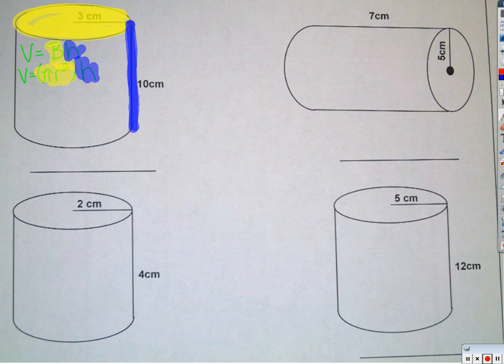So we can plug in our numbers. So volume equals, pi becomes 3.14 times the radius. Remember that this right here is the radius, so 3 to the second power, close our parentheses, times the height of the cylinder, which is going to be 10. Okay? When we solve this, we have to make sure that we are following order of operations. So we go to our parentheses first.